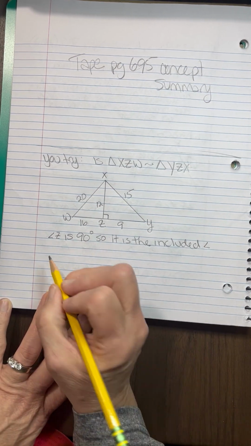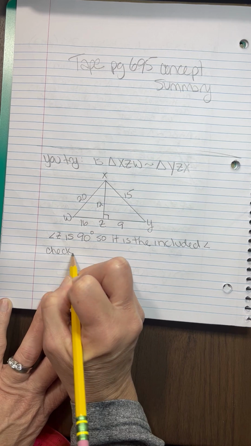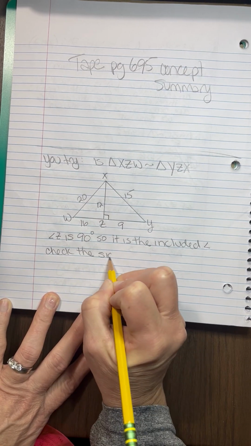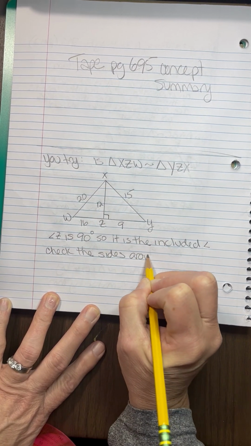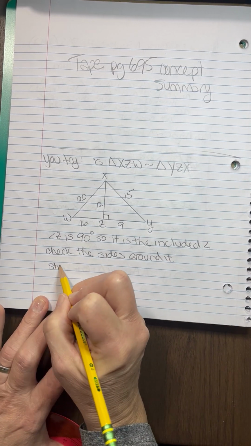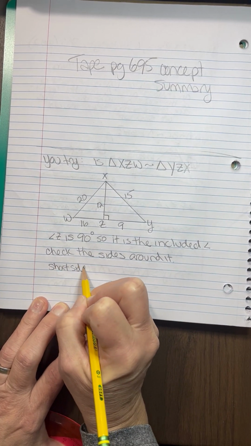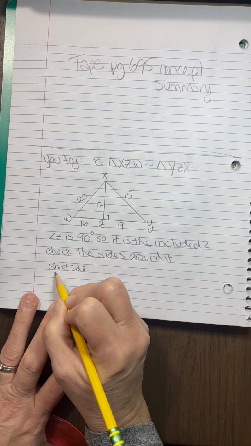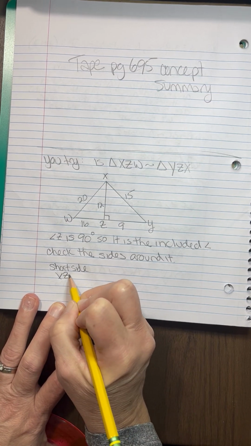All right, so we're going to check the sides around it. Okay, shorter side is going to be XZ, right?